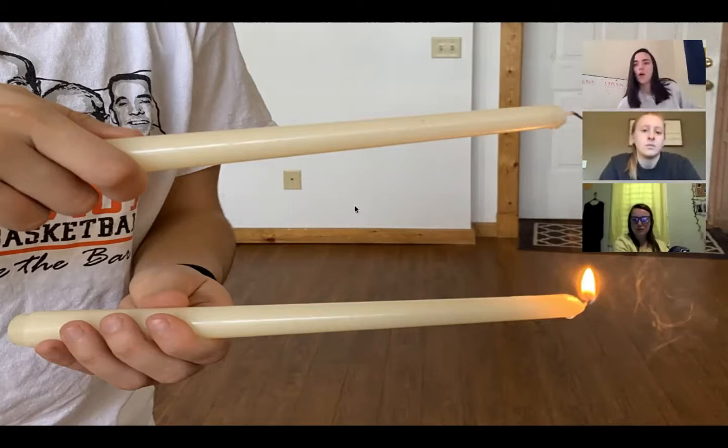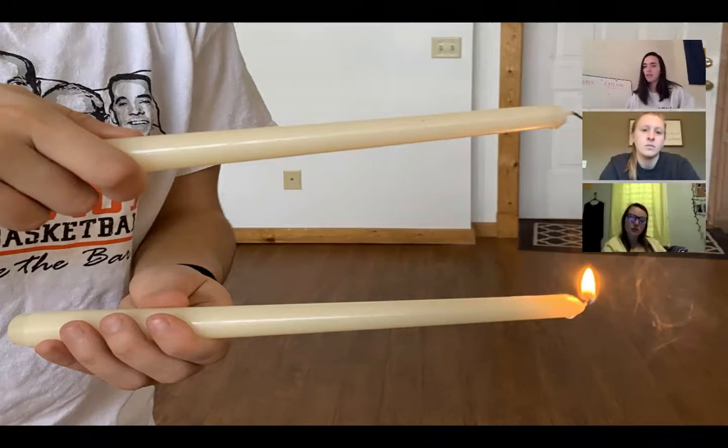What else? What do you think will happen after this top flame is blown out? Do you think the top flame will relight, stay unlit, or nothing will happen?